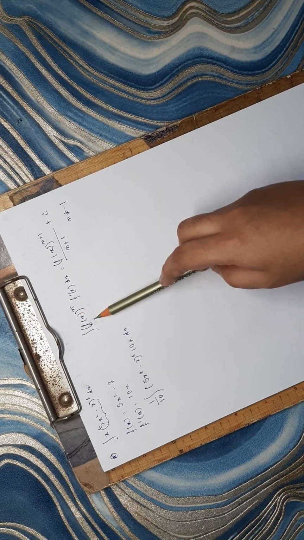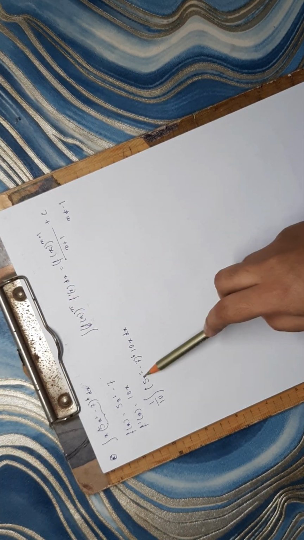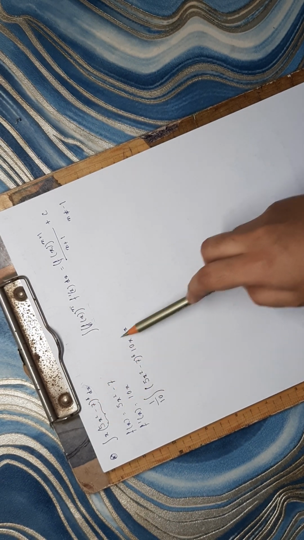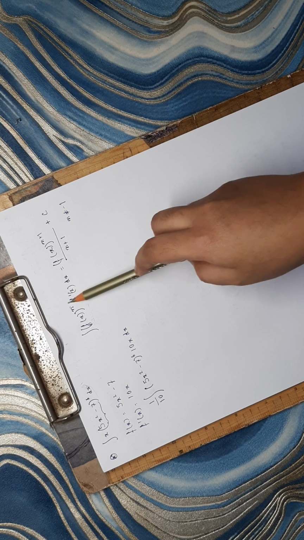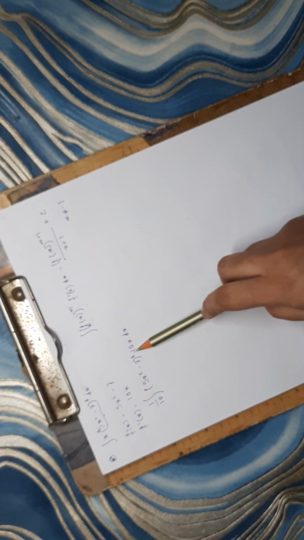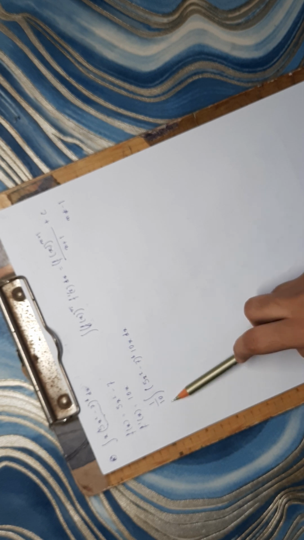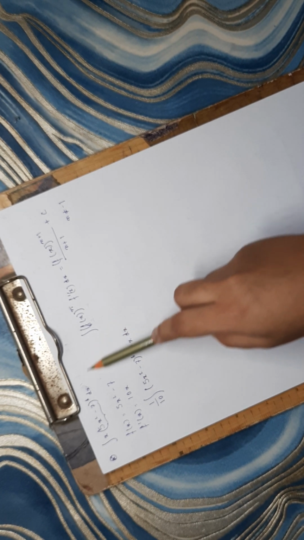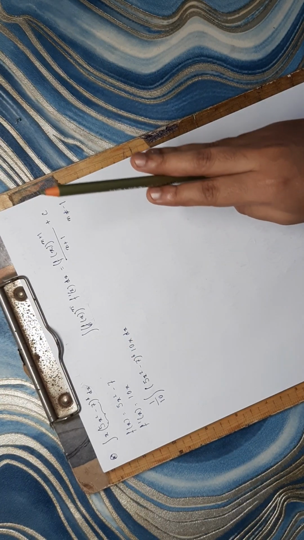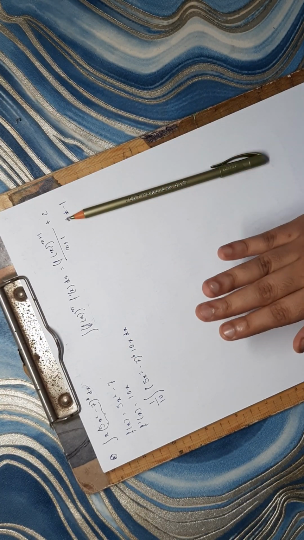In accordance with this form, I have written f of x to the power n as this one, and then I have replaced f dash x by 10x. But since I have forcibly put 10 here, I have to divide by 10 as well, so that the format does not change. Keeping the format the same, we have to proceed in this question.